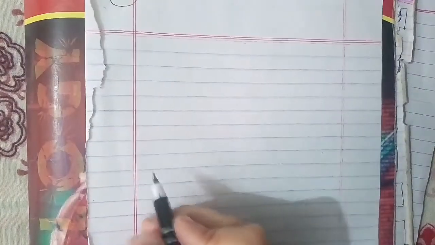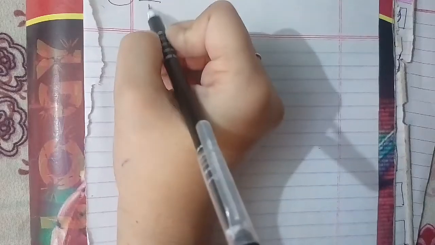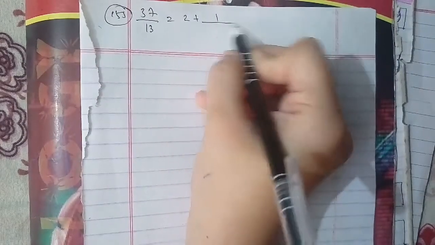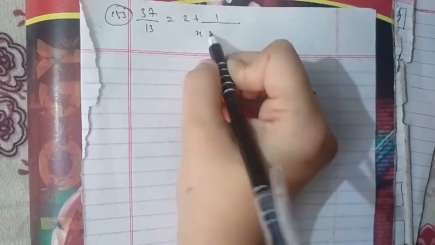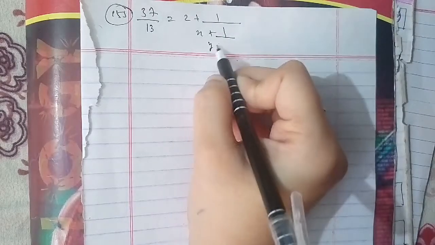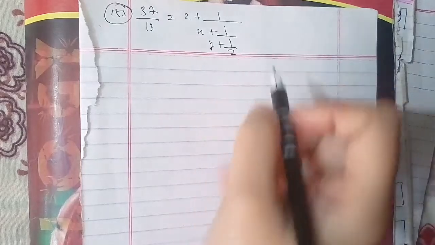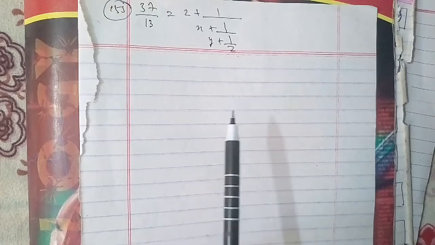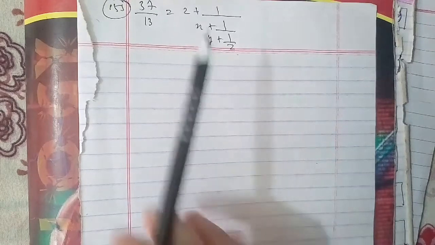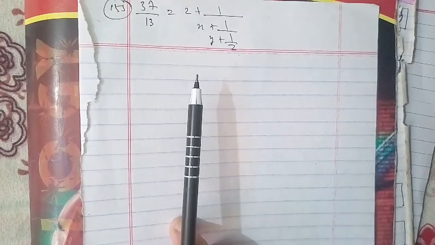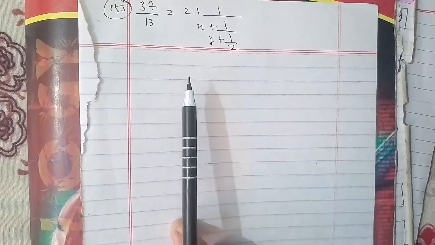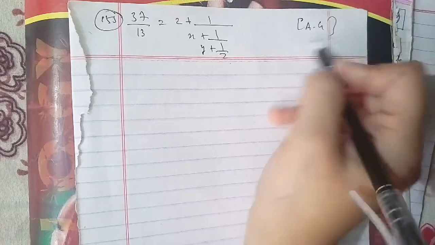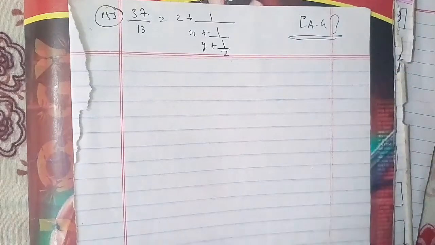So for that we have: if 37 upon 13 is equal to 2 plus 1 upon x plus 1 upon y plus 1 upon z, where x, y, z are natural numbers, then what we have to find out is the values of x, y, z. This is the question which has been asked in your assistant grade question paper, an important paper for competitions.